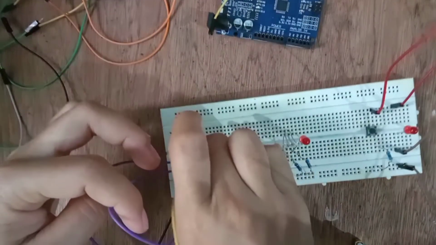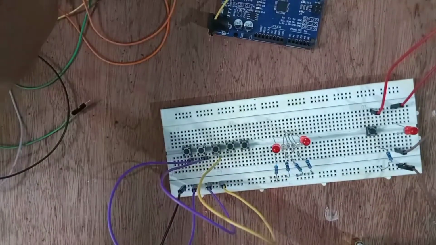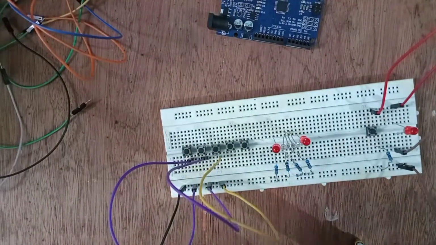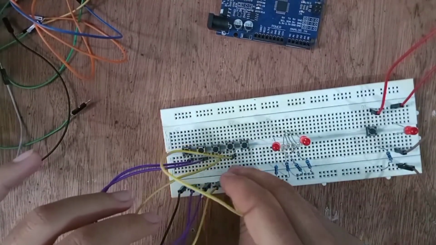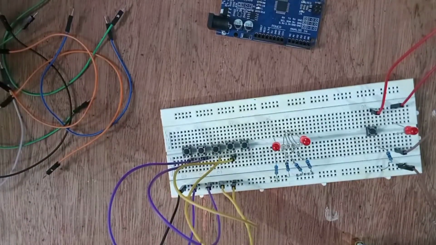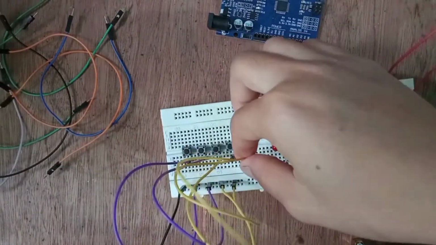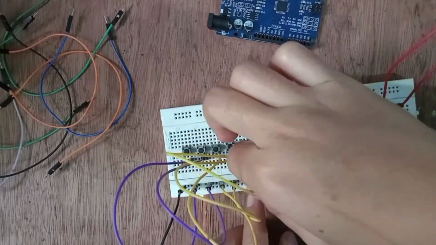For here, then ground. Again. For the last one, and ground.